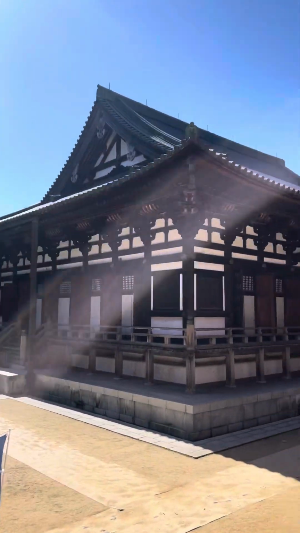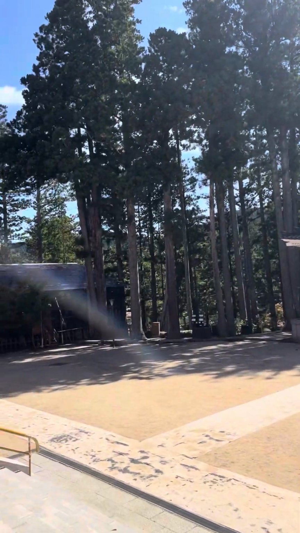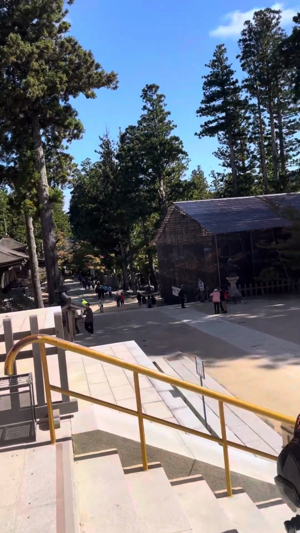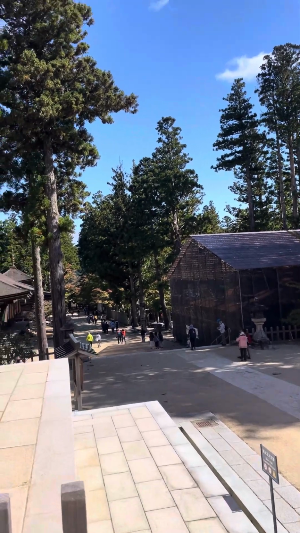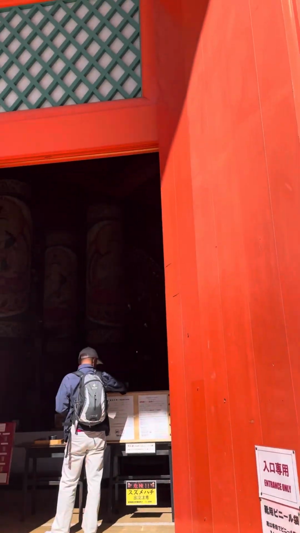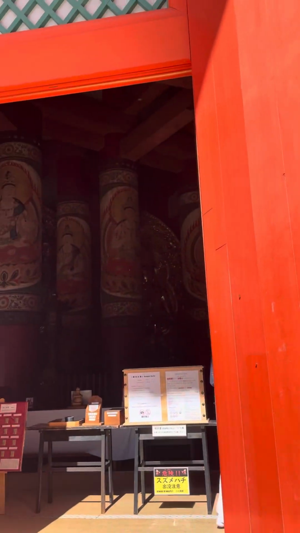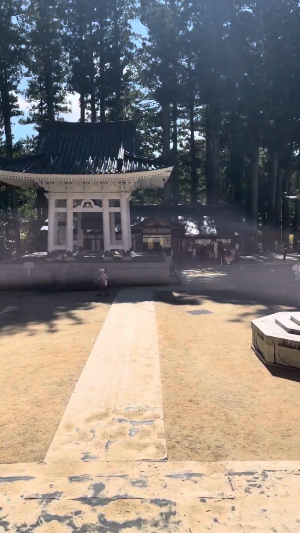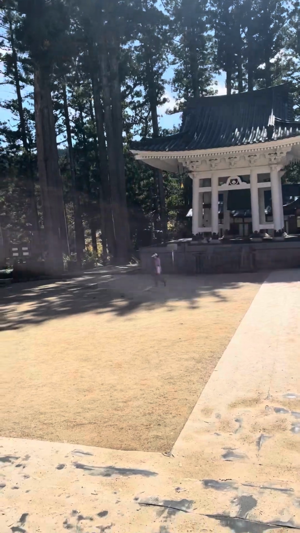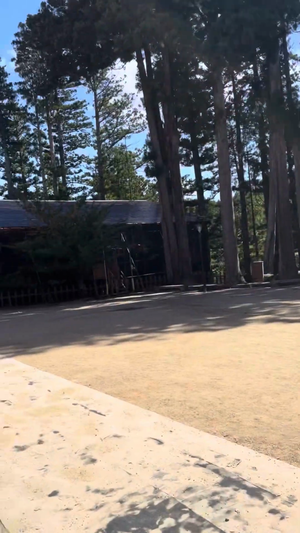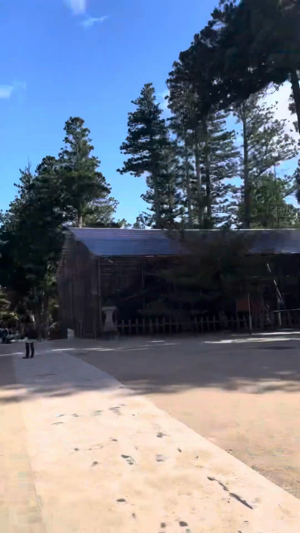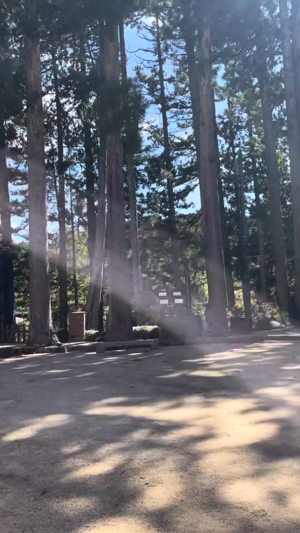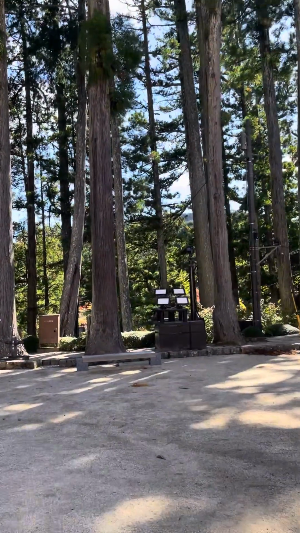This is the whole temple complex here. And you can maybe see Buddha Dainichi Nyorai's face here a little bit. I try and respect the rules as best I can here and not disrespect when they say not to take photos or videos or something. So I'll just sit over here.